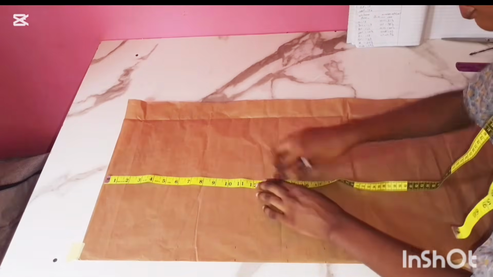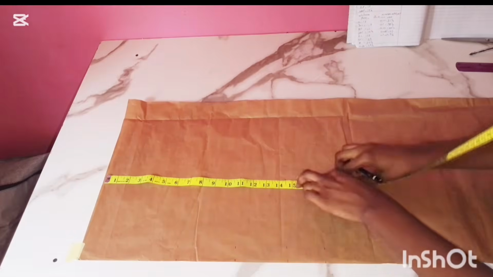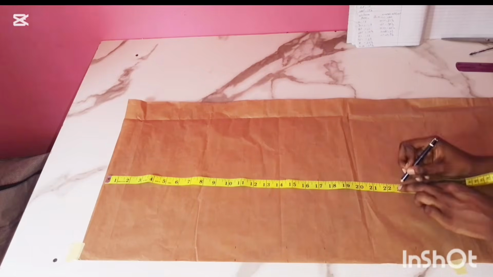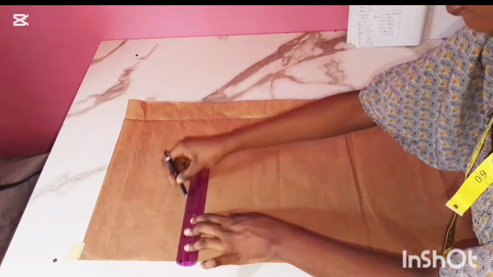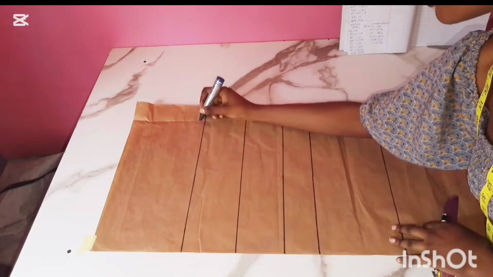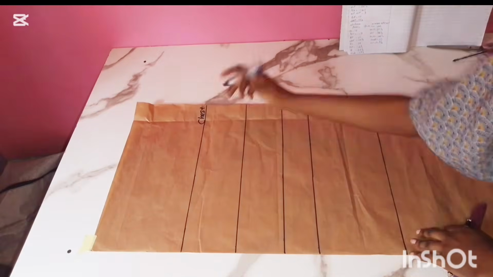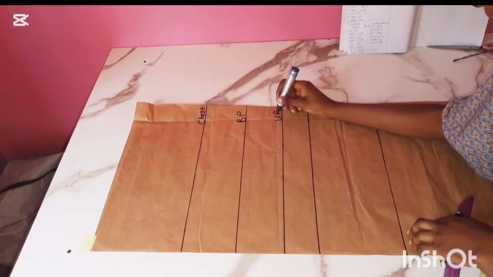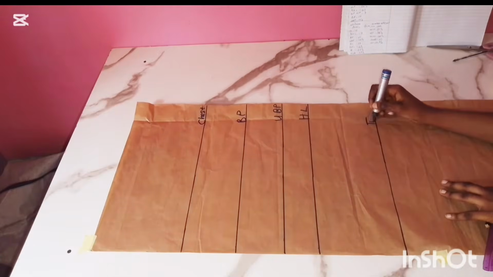Now the next thing you're going to do is to mark all those measurements across. Just take them across your chest line, bust point, under bust point, and you go ahead and rule it out. Now the next thing I did was to label these lines: my chest line, bust point, under bust point, waistline, and then my top length.